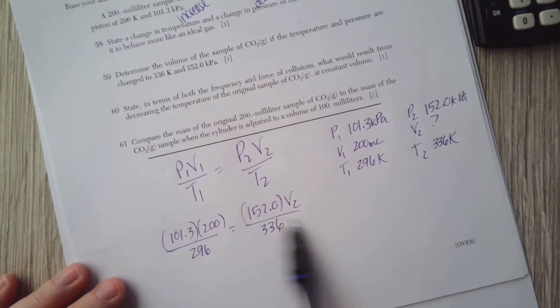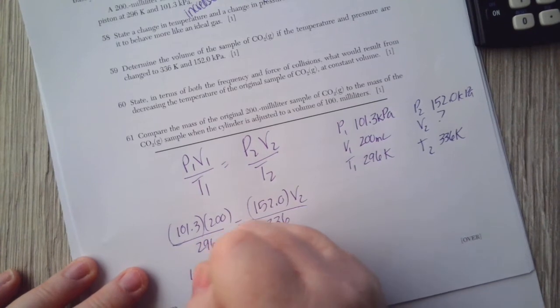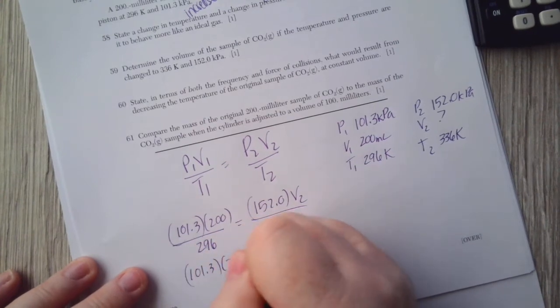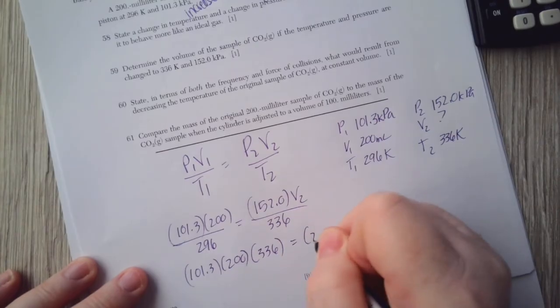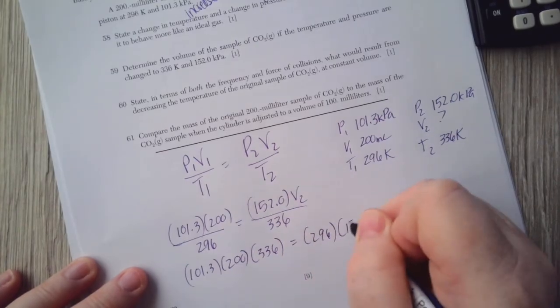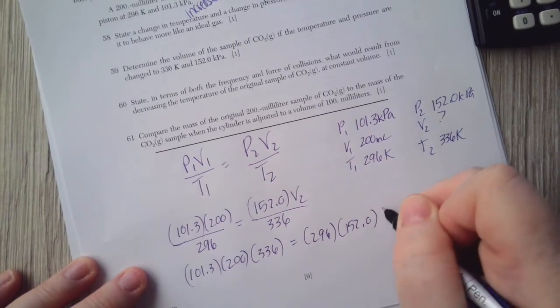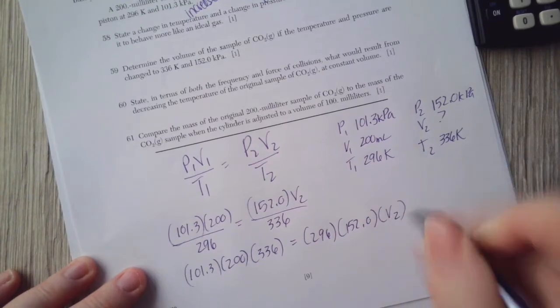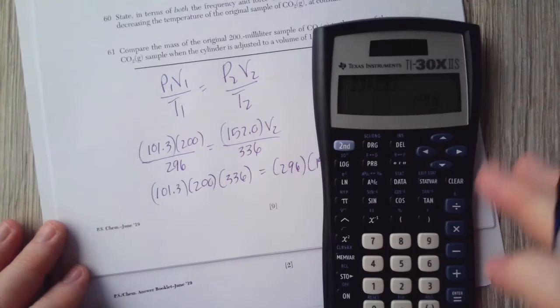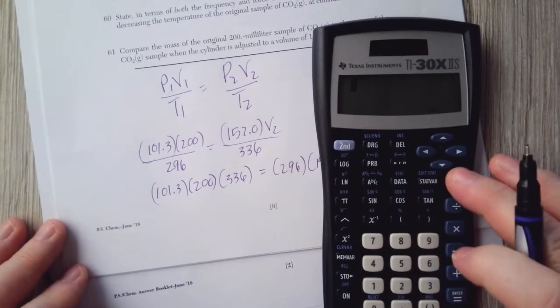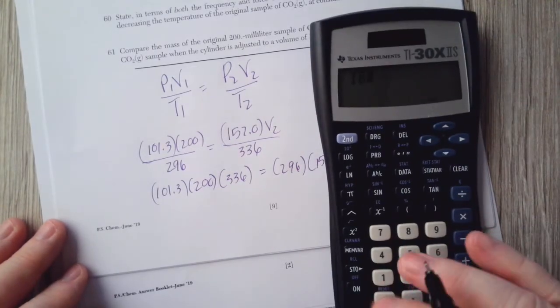So I'm going to cross multiply, okay? So I'm going to get 101.3 times 200 times 336 equals 296 times 152.0 times V2. All right, so I think it's easier if you get those numbers first. So that's what I'm going to do.